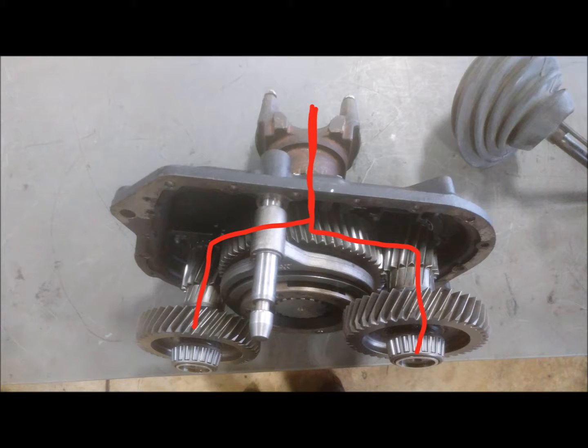Once you hit your auxiliary box, your power will split off to the auxiliary counter shafts because you are in low gear, and then connect to the low gear and then out to the drive line.